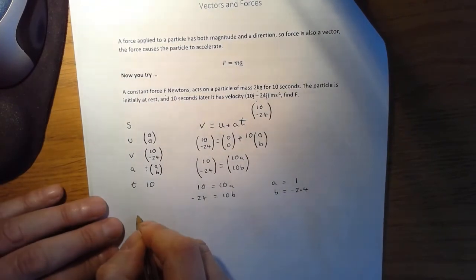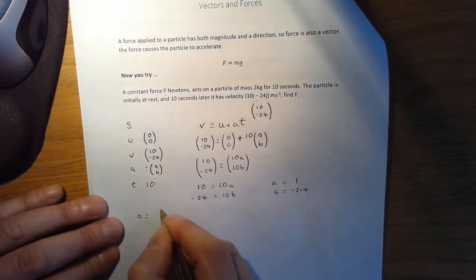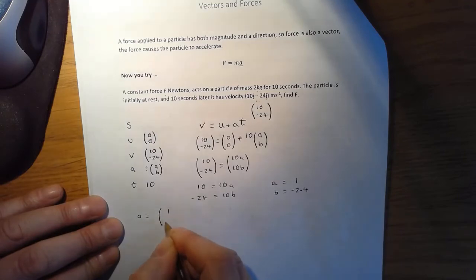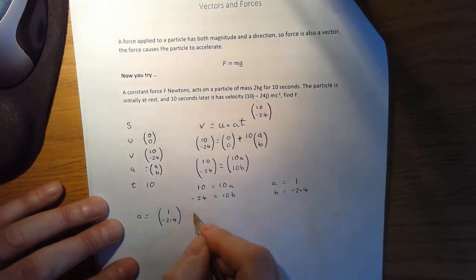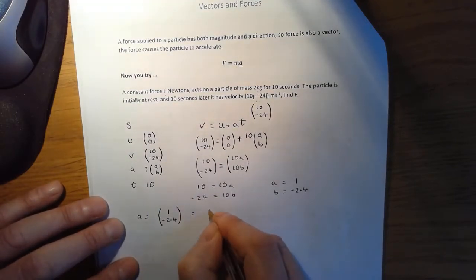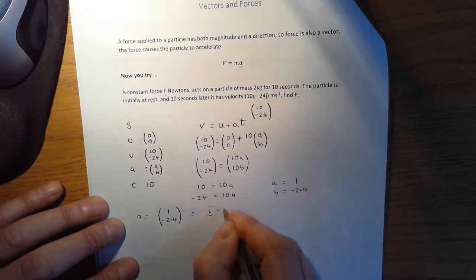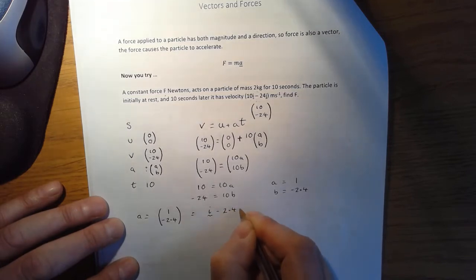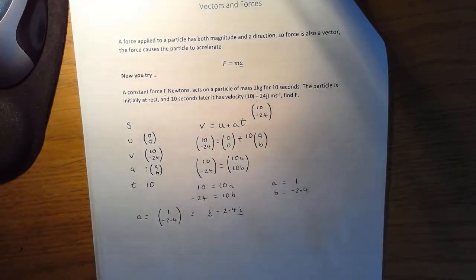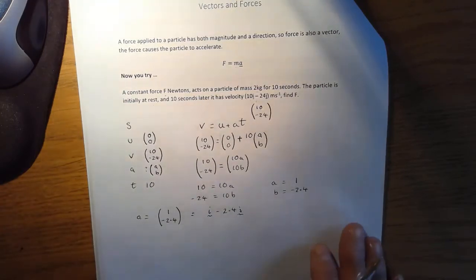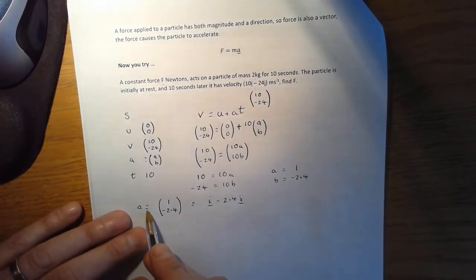So the acceleration is 1, negative 2.4. And if we wrote that in the ij format, that would be i minus 2.4j. Okay, so we now have the acceleration.